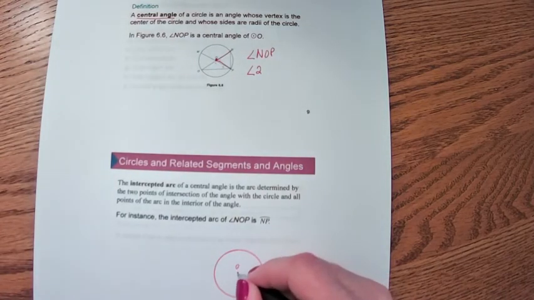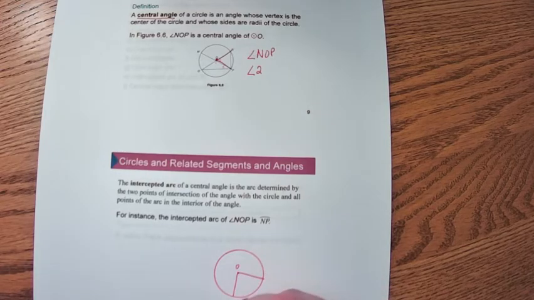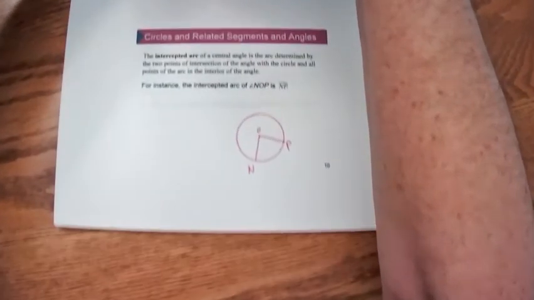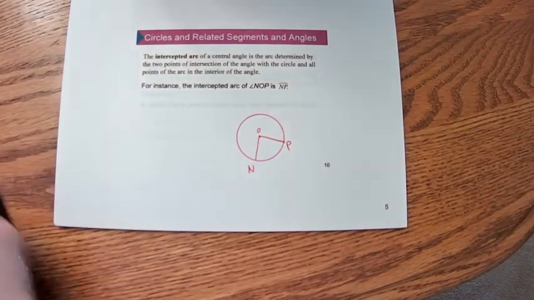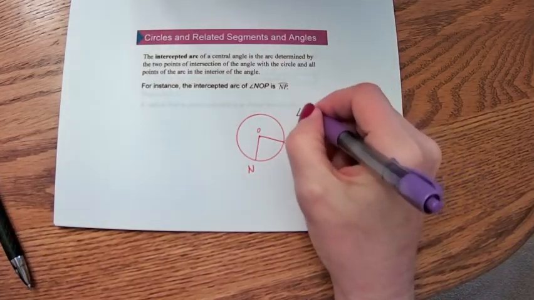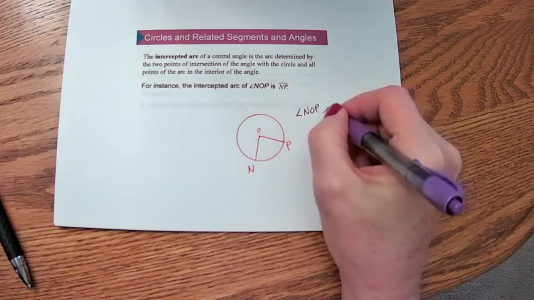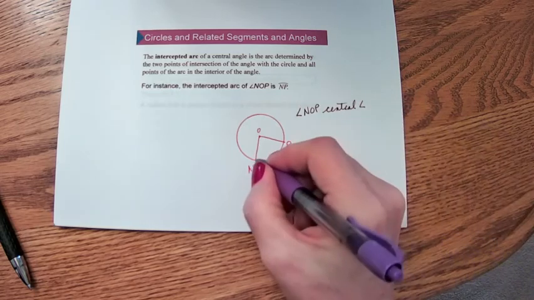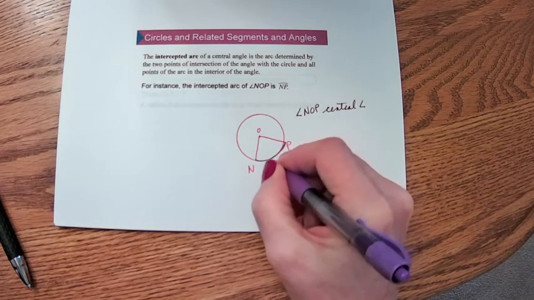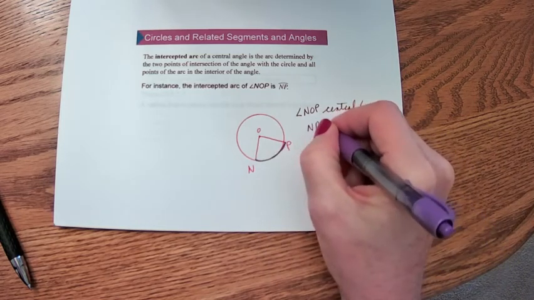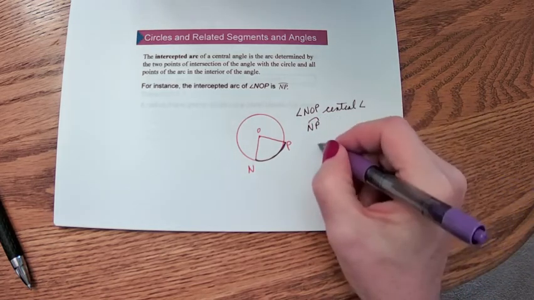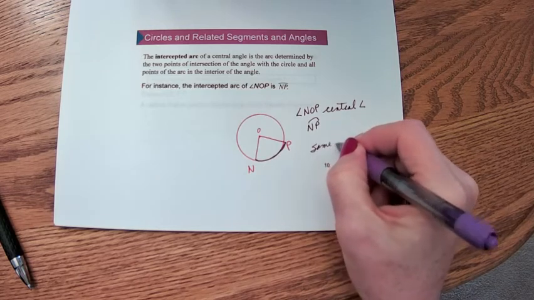In this diagram, if I have point N and point P on my circle, angle NOP is a central angle, and the intercepted arc is the arc NP. And what we're going to find is they actually have the same measurement.